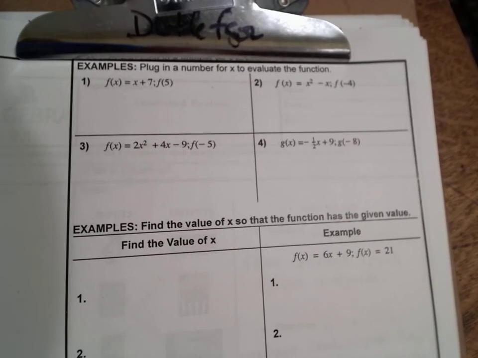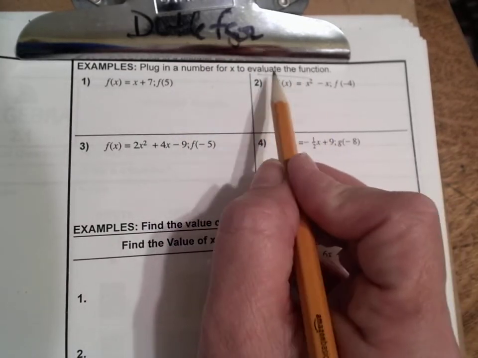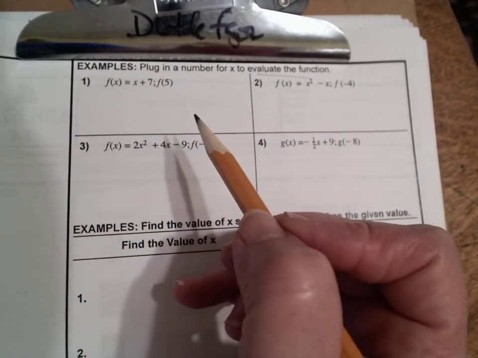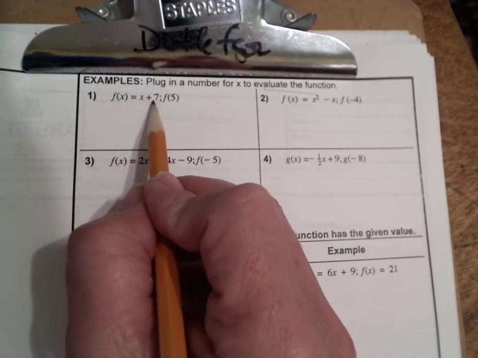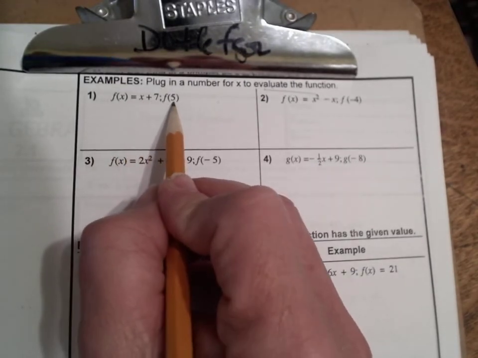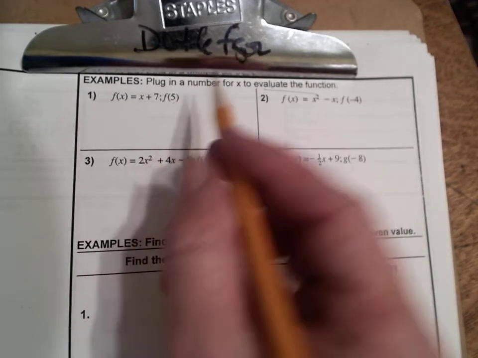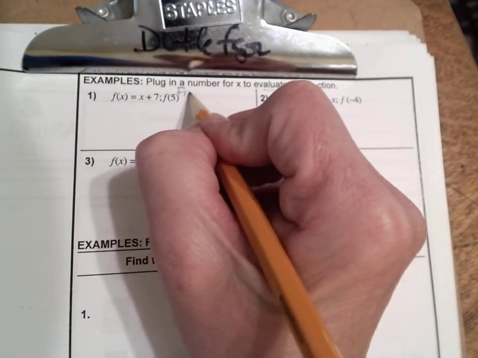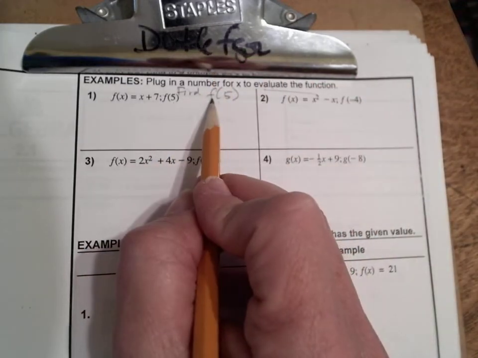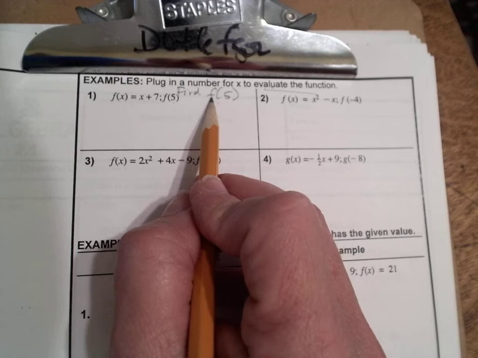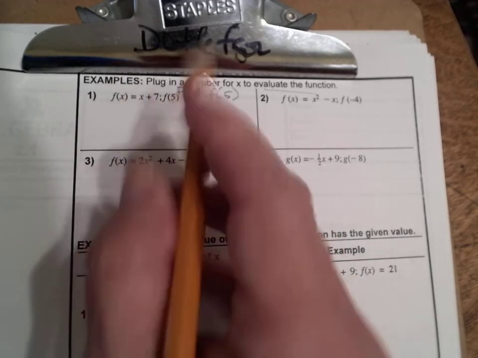So plug in a number for x to evaluate the function. Now, to evaluate the function means just to simplify the function, okay? So when this says f of x equals x plus 7, and then they have f of 5, or they say, I know in Delta Math, it says find f of 5. And sometimes they'll use a lowercase f and sometimes a capital F. When it says find f of 5, that means same thing. You're putting in the 5 for x.